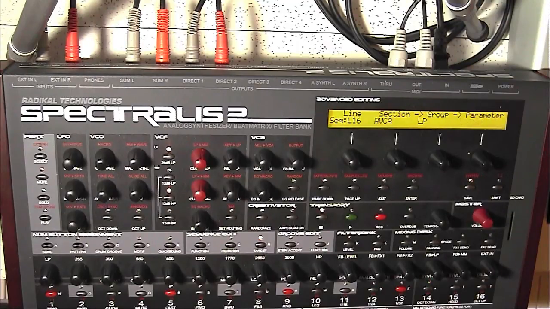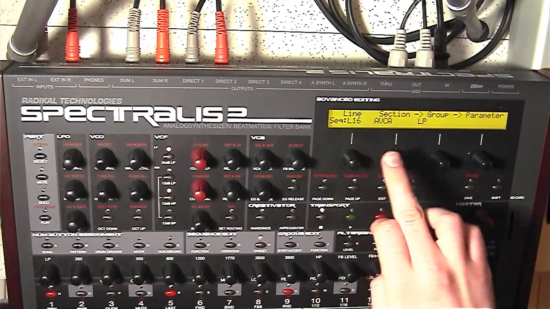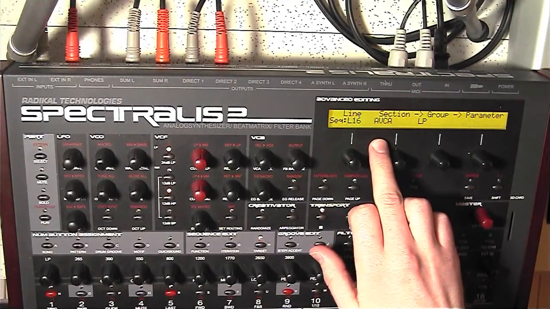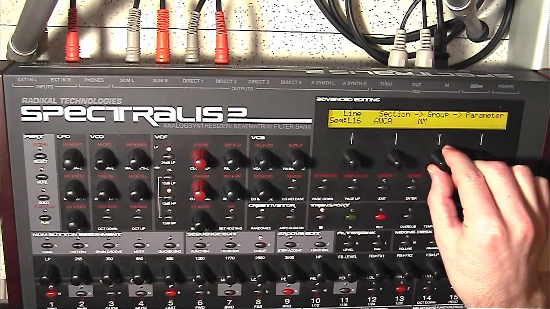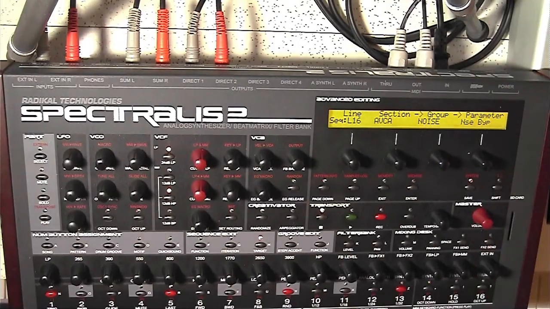One is to use a trigger group and sequence noise, and you can route that through the low pass, high pass, multimode, or your filter bank, or just straight to the bus. Or you can use this sequencer line, the VCA and noise bypass. And I think that's about it for noise.